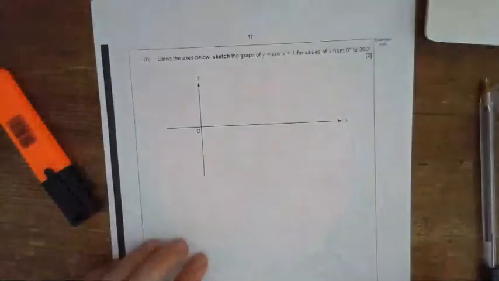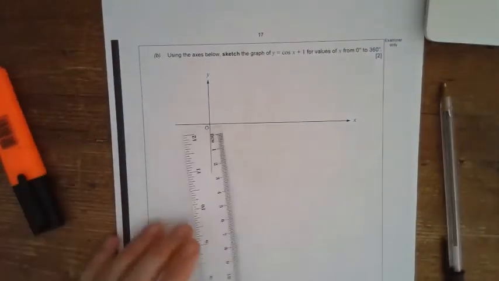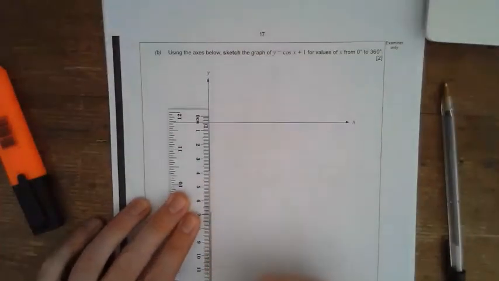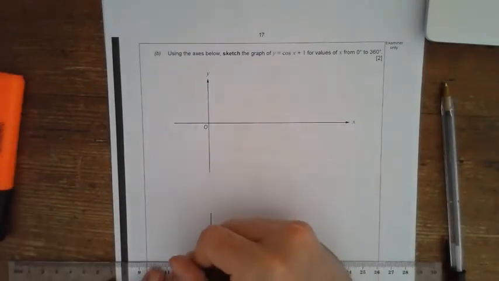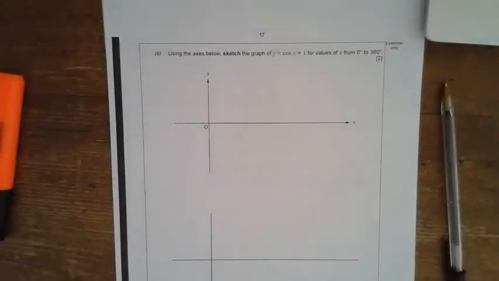The next graph asks me to draw the graph of cos x plus 1. Now, the first thing that I would do is underneath, I'm just going to sketch what cos would look like ordinarily, and then I'll transform it afterwards.